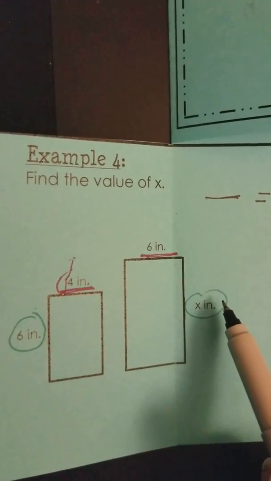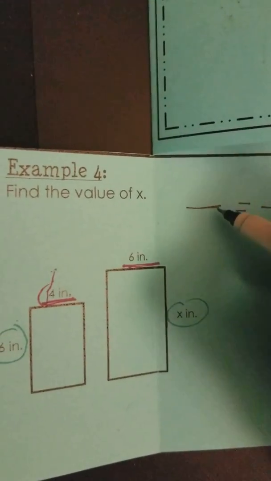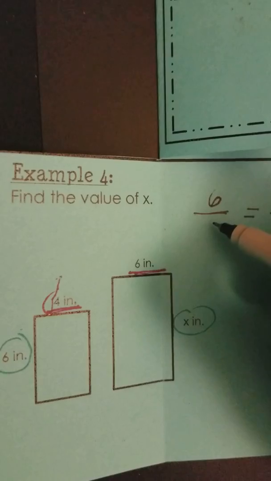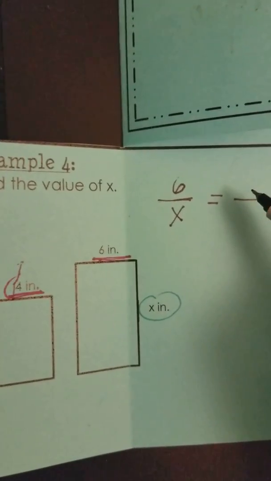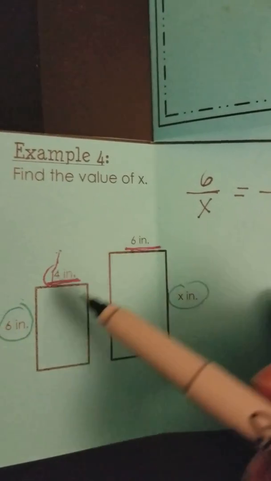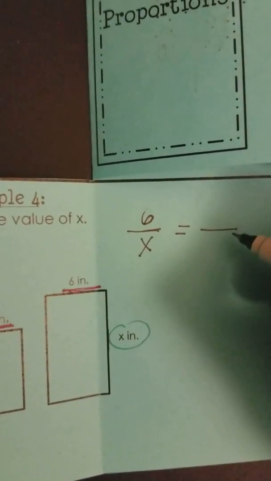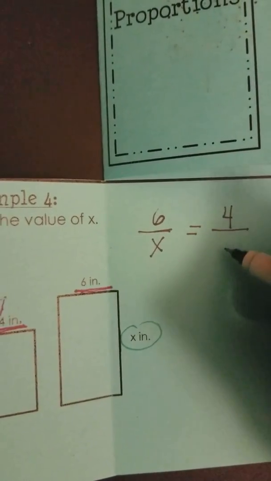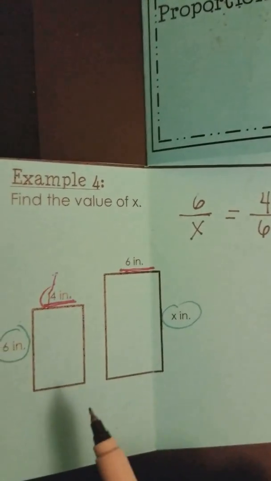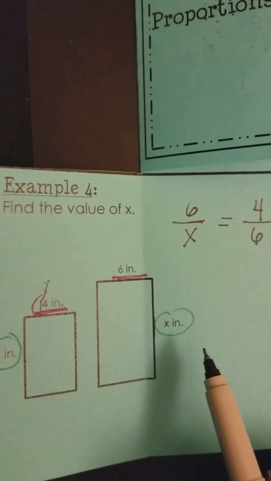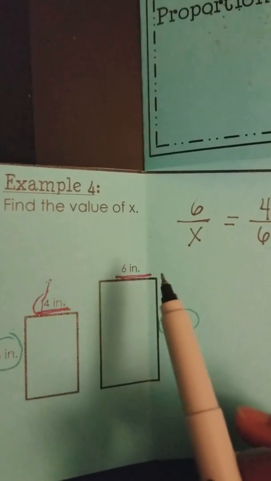So I'm going to do 6 over x because those two correspond. Now 6 is talking about the small one. So I'm going to go back to the small one. So 4 over this 6.